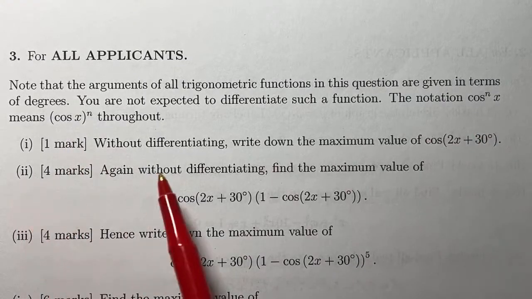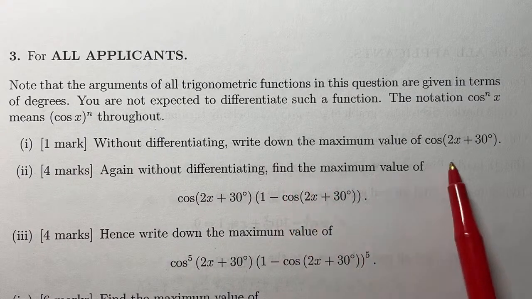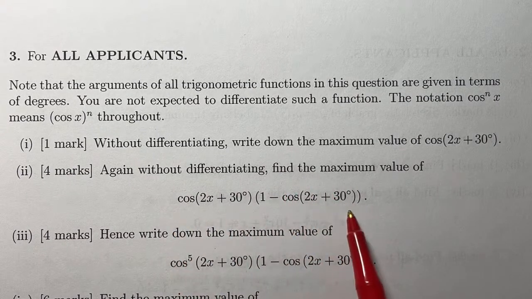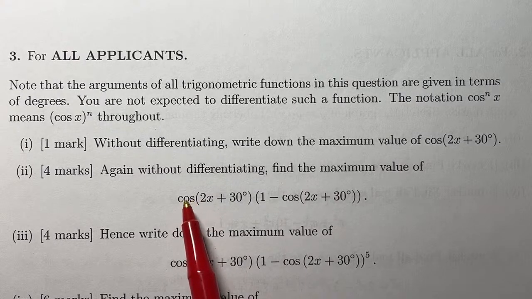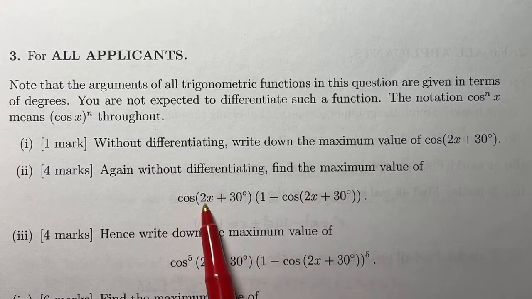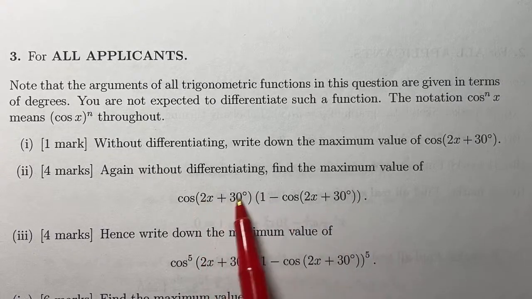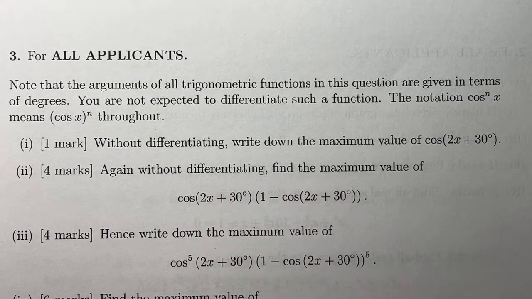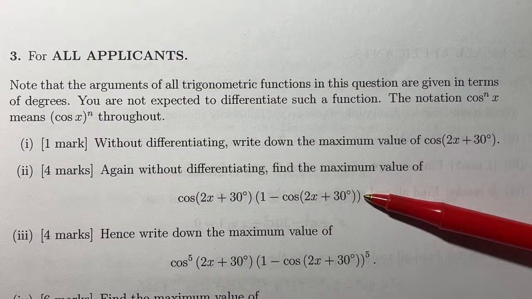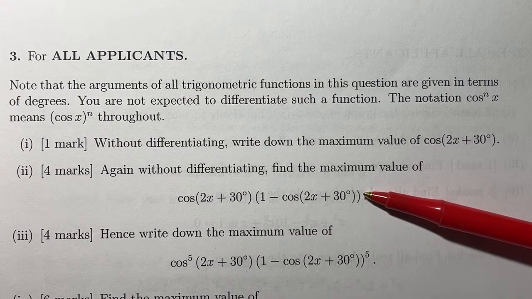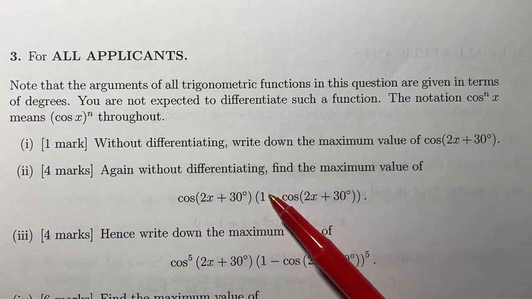All right, part 2. Again, without differentiating, we're going to find the maximum value of this function. So notice right here we have cosine, cosine, and luckily here, the inputs are the same. So this right here, again, you don't really need to do anything fancy. And you can tell me what the answer is, almost right away too. It's kind of like a quadratic. It's not sine squared though, because you have to distribute this times 1 as well.